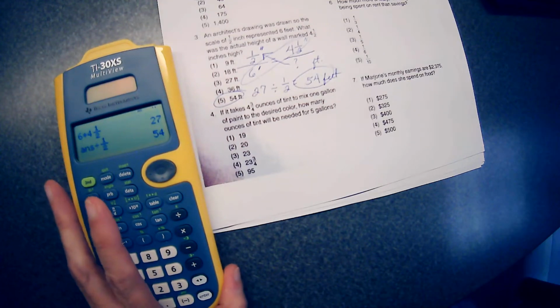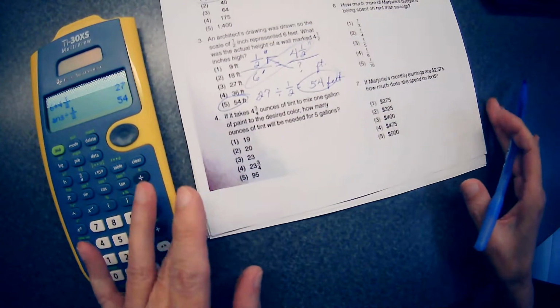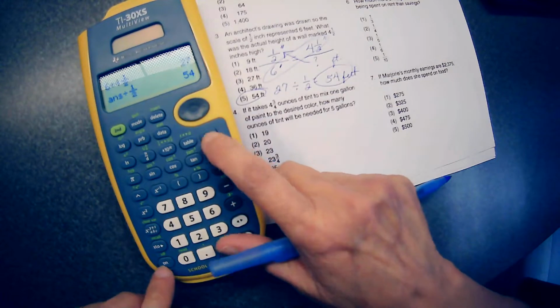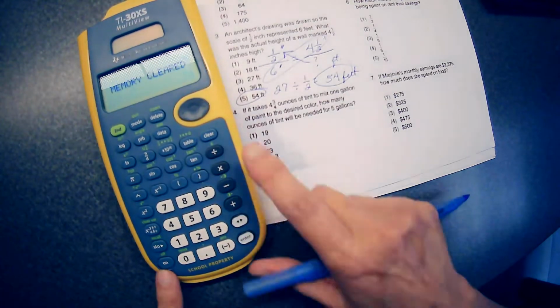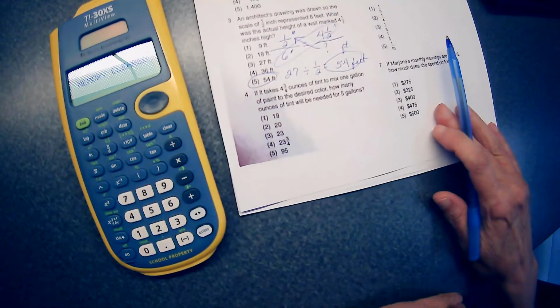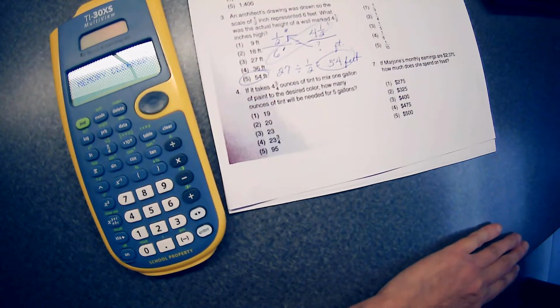Okay, continuing on our word problems with fractions in our calculator. We're working question number 4. Let's clear our memory on our calculator by holding down the on and the clear key together. And let's read the question. If it takes 4 3/4 ounces of tint to mix 1 gallon of paint to the desired color, how many ounces of tint will be needed for 5 gallons?